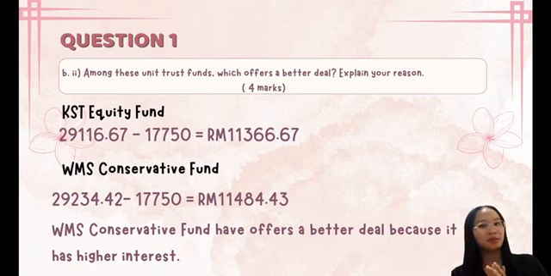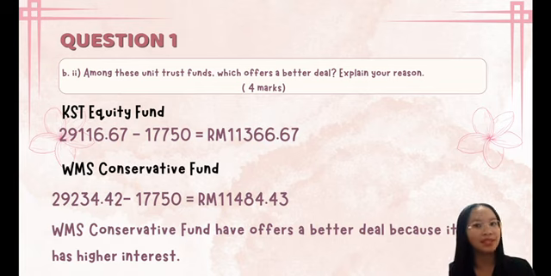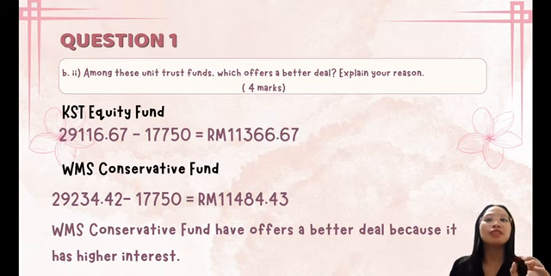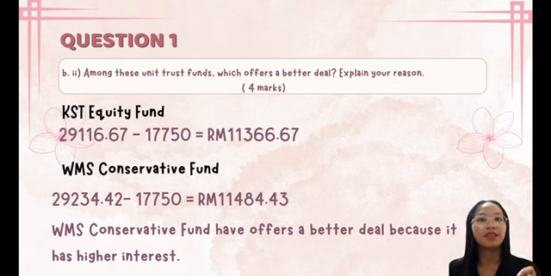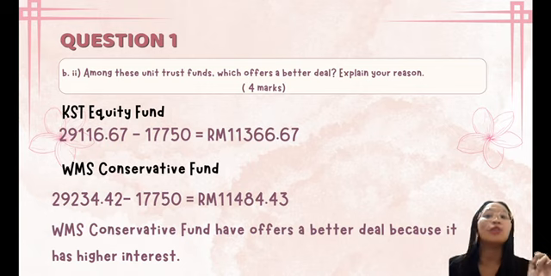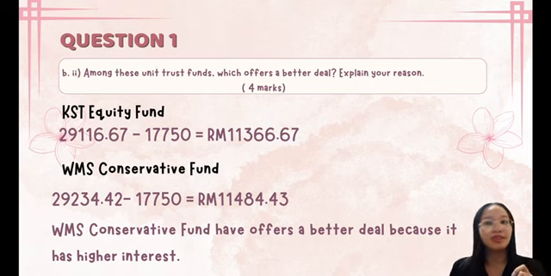Now let's move on to the next question, 1 and 2. We need to determine which unit trust fund offers a better deal. To determine this, we subtract the initial investment of 17,750 from the maturity value of each fund. For the KST Equity Fund, the interest earned is approximately RM11,366 ringgit and 67 cents.